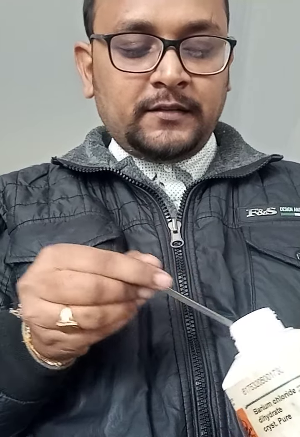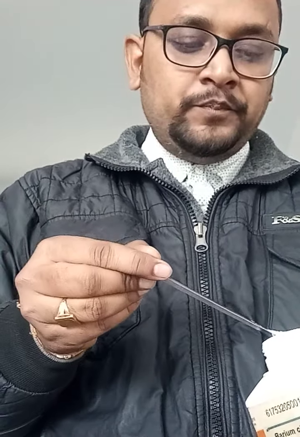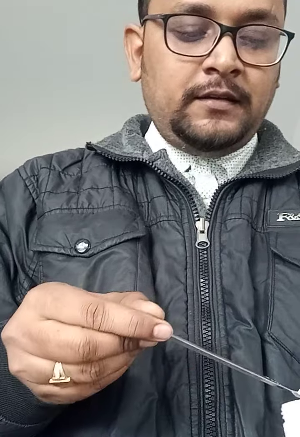I'll also show you the color of the salt. This is a crystalline salt, you can see. So I'll take this salt. The color is white and crystalline. I'll be preparing an aqueous solution with this.